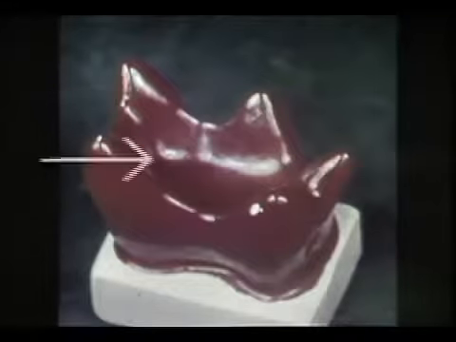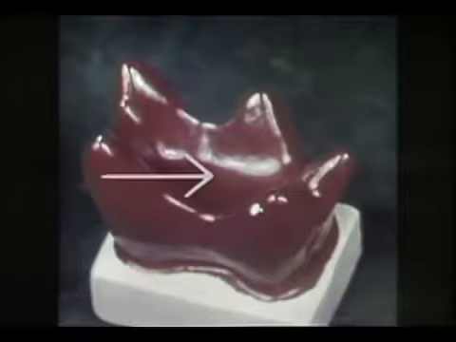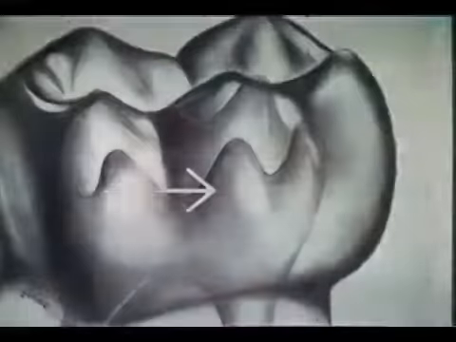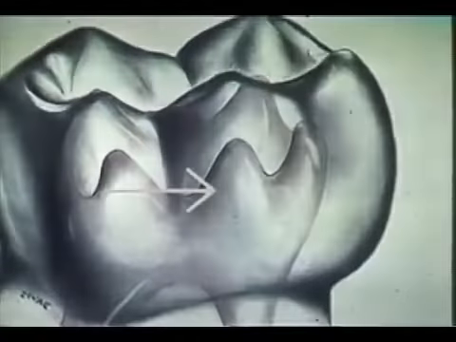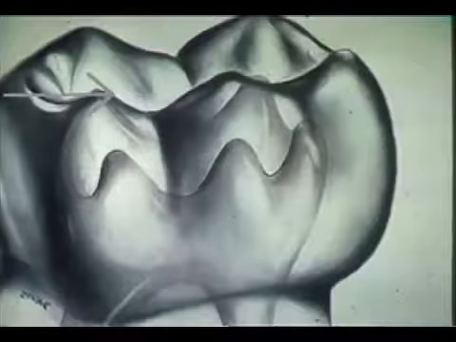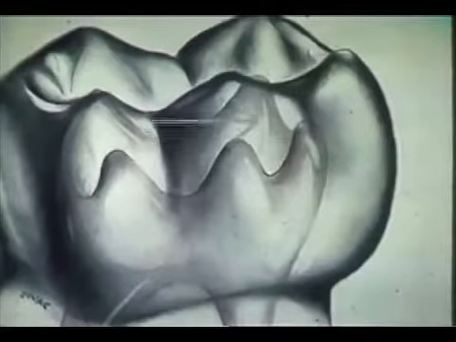And then, of course, in the central groove, central fossa area, where we get a rather significant depression in the tooth, we have a rather significant depression in the pulp. If we were to take this and superimpose it over a tooth, we'd find that these pulp horns correspond rather significantly with the different cusps, one pulp horn being almost directly under each of the cusps.